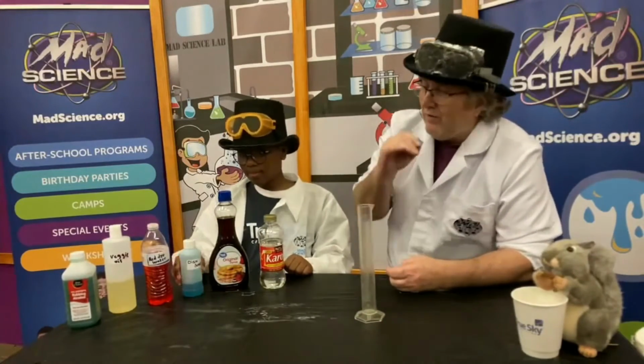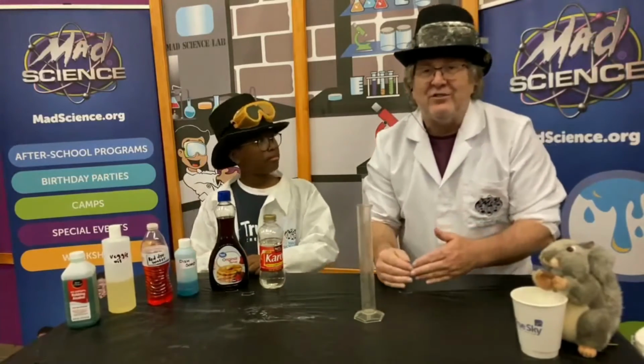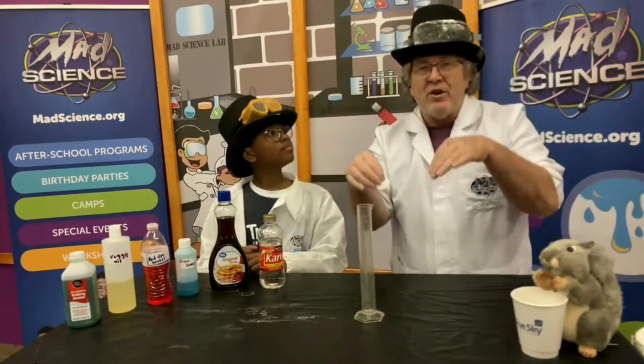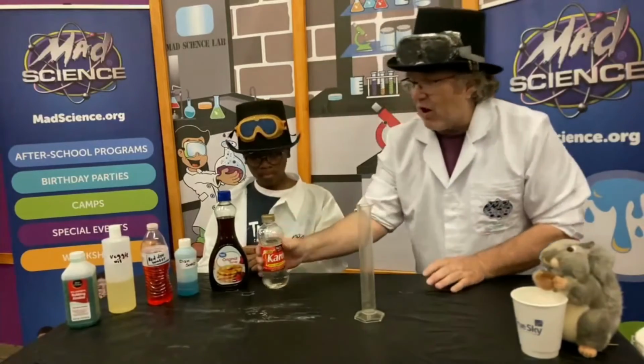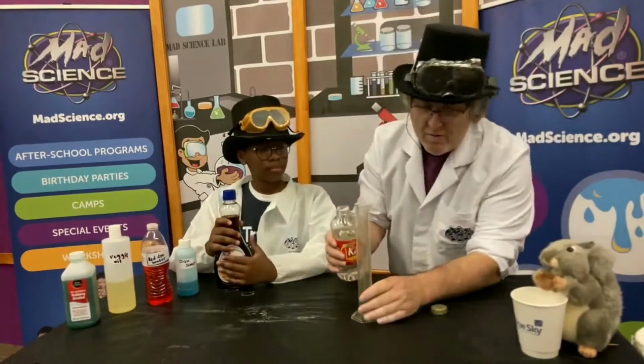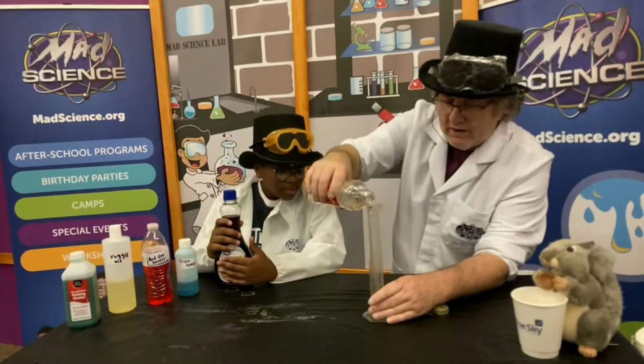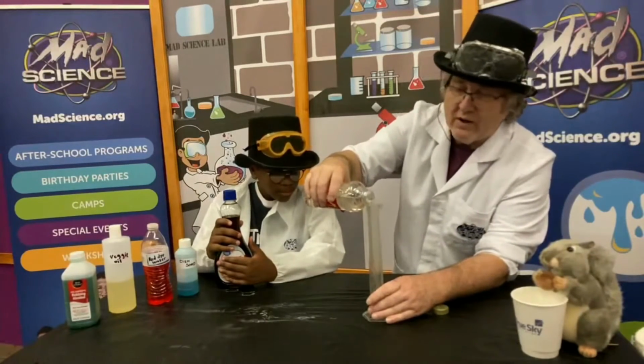So what we're going to do, we found these liquids here, and we're going to see which one is denser or heavier, thicker, goes to the bottom. We're going to start with light corn syrup, okay? I'm going to pour some of this in here, right here like this, and we're going to see where it goes. Okay, there we go, right there like that.